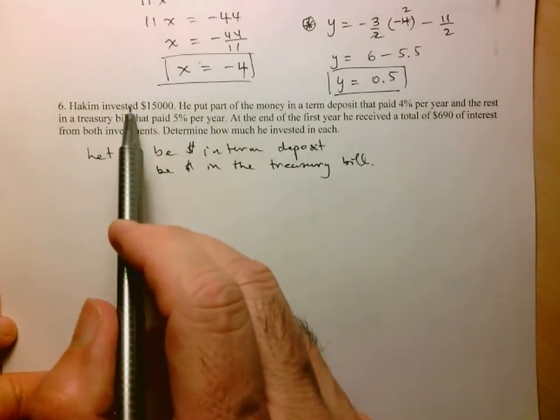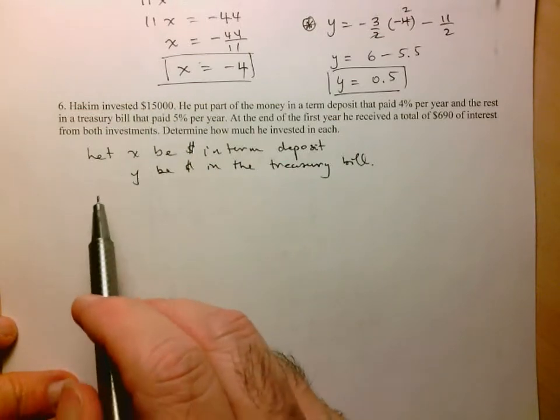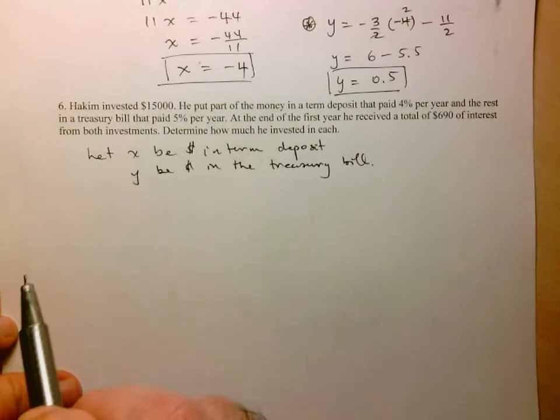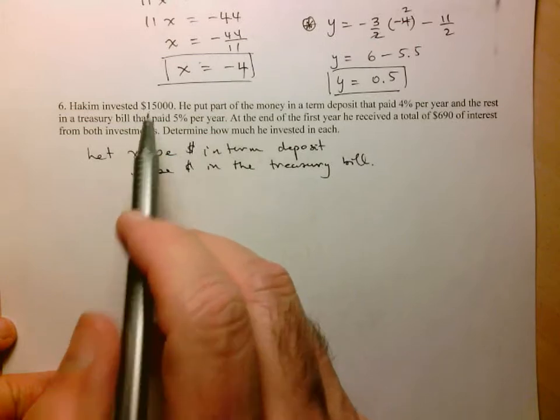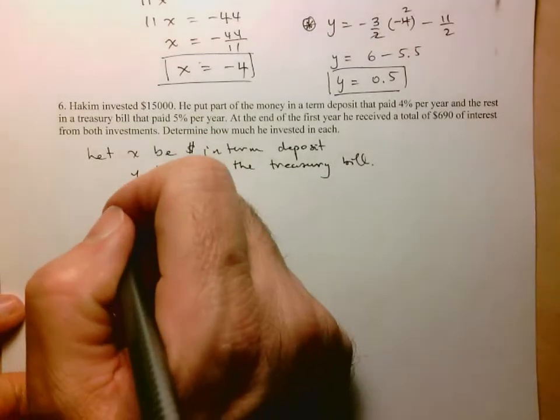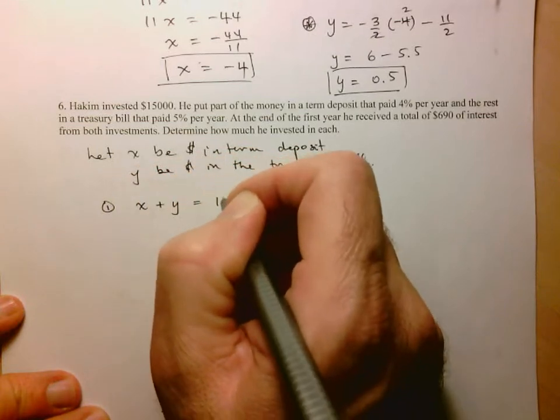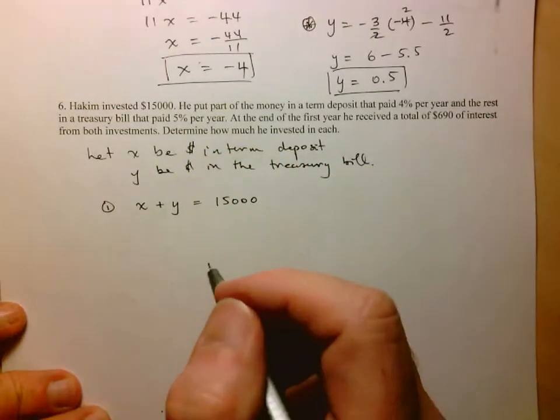Okay, so let's start with the easier one. He invested a total of $15,000. That means if I add the amount from the first investment plus the amount in the second investment, it should give me a total of $15,000. So that's equation one: X plus Y equals 15,000.